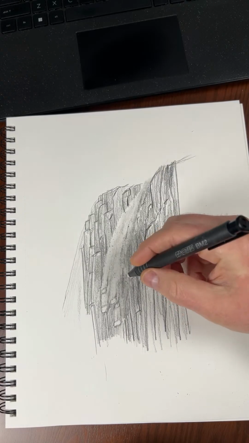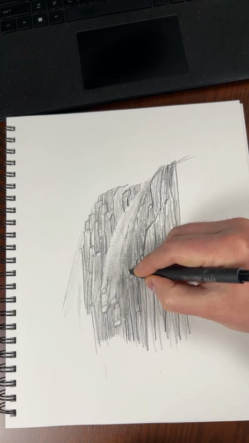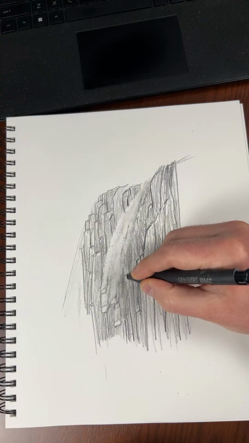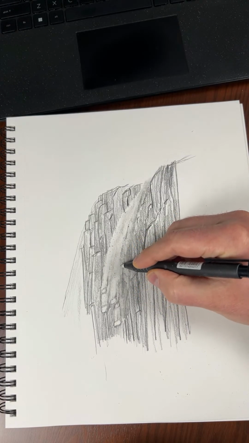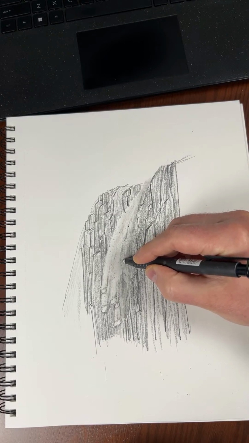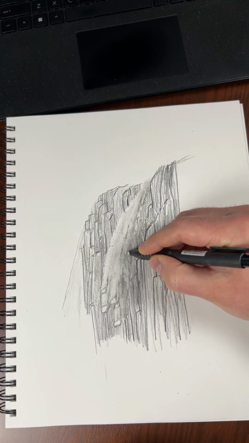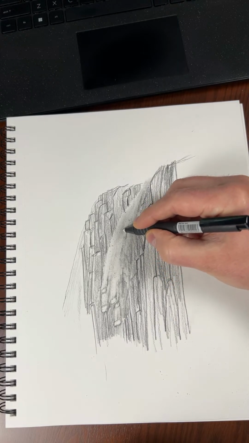The sketchbook paper might not be ideal for this technique. It just doesn't quite give me as much flexibility with the erasing. But we'll see here. Maybe we'll do okay.